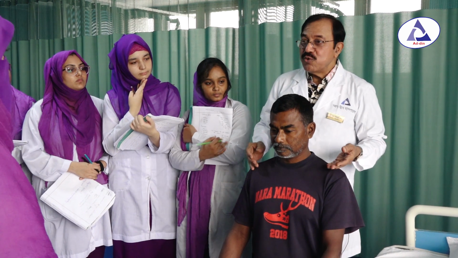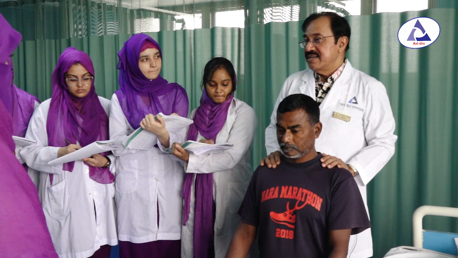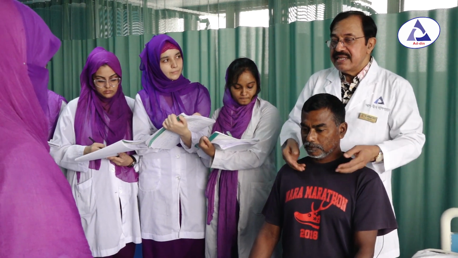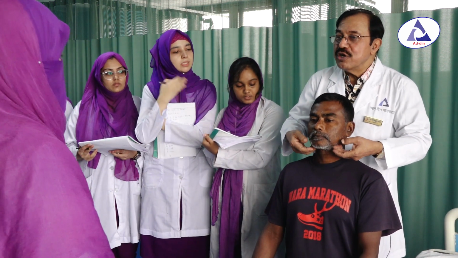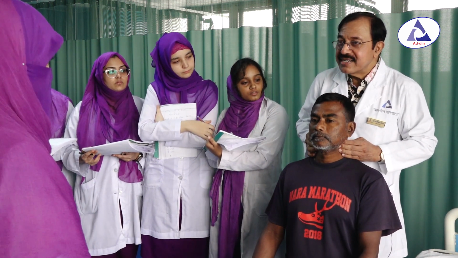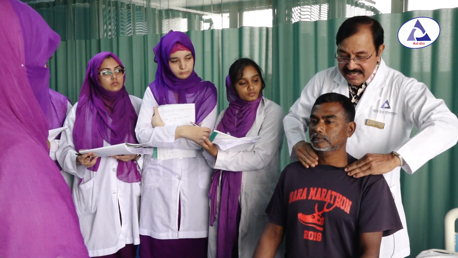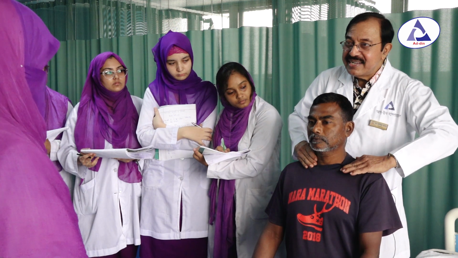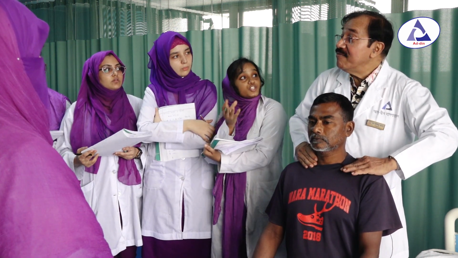So your position will be at the back of the patient. First of all, I am examining the submental region. Then I am going to submandibular. Then the jugulodigastric, right? Then the anterior chain, then the left supraclavicular, right? And the left supraclavicular, why? For gastric carcinoma, for the metastasis.